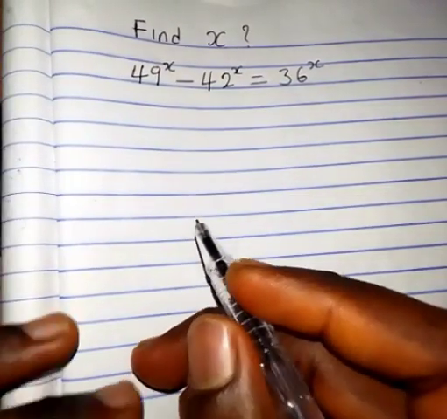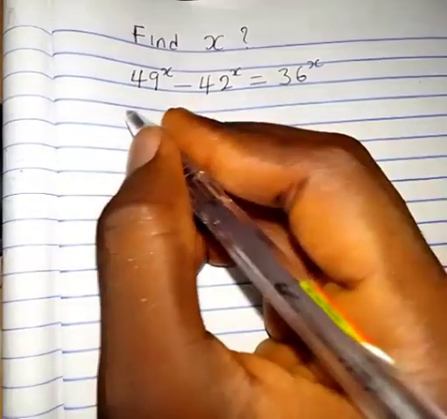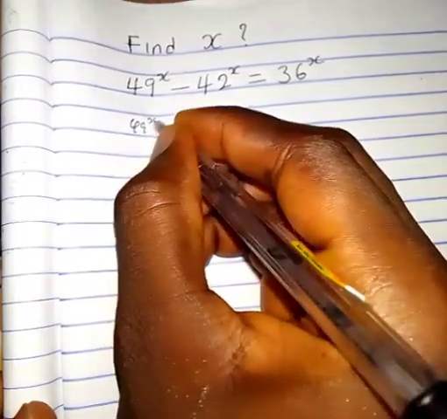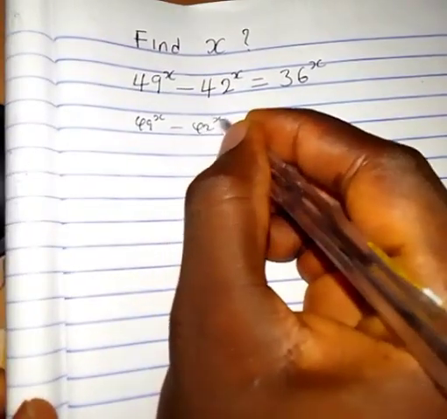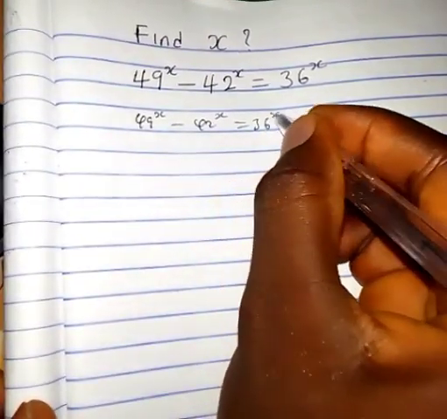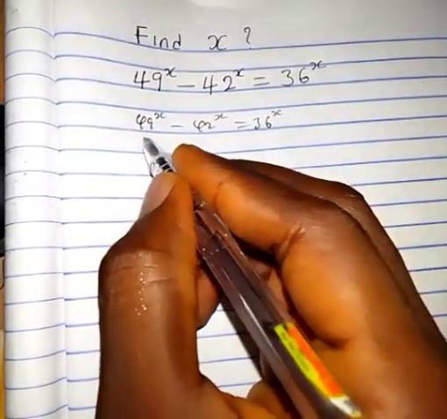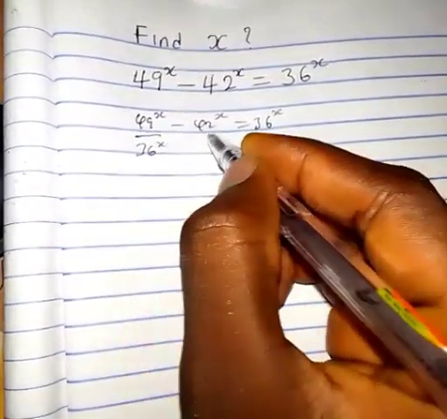How do we solve this nice exponential equation? So we have 49 raised to the power x minus 42 raised to the power x equals 36 raised to the power x. So we simply divide both sides by 36 raised to the power x.